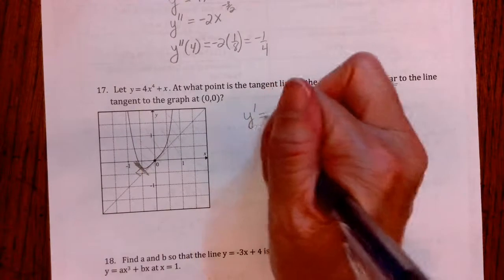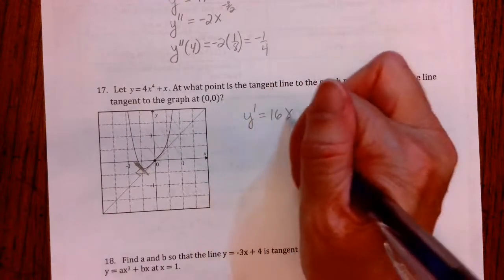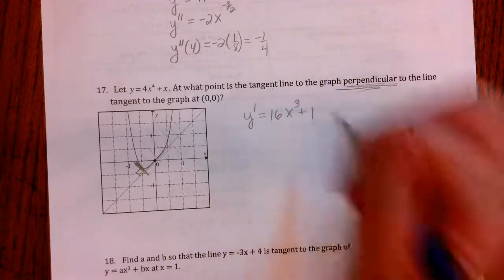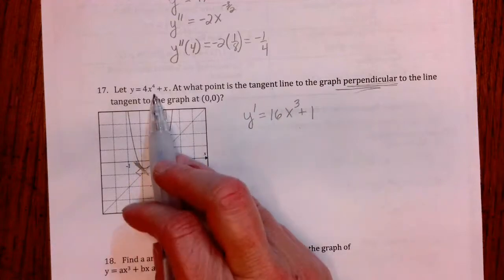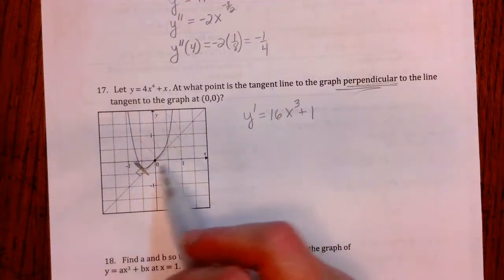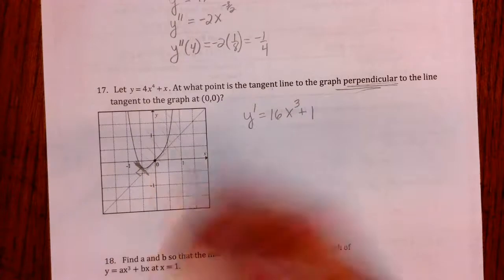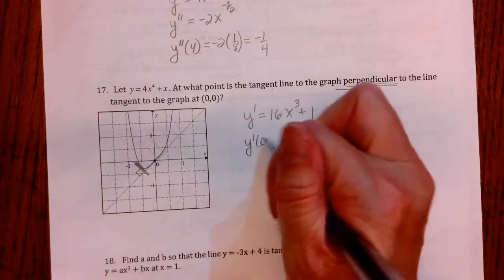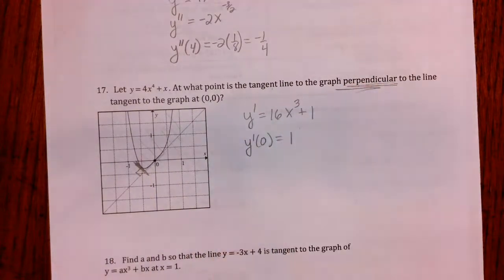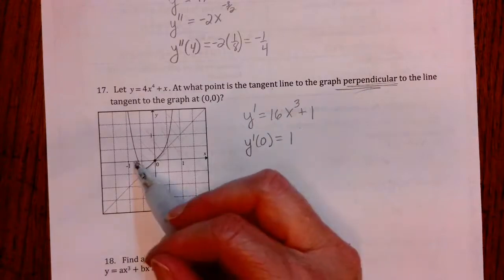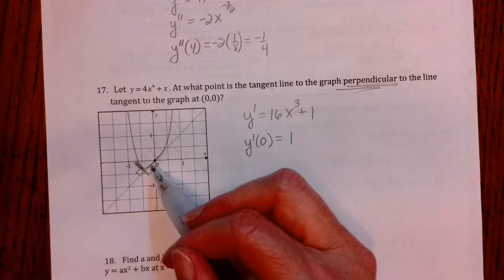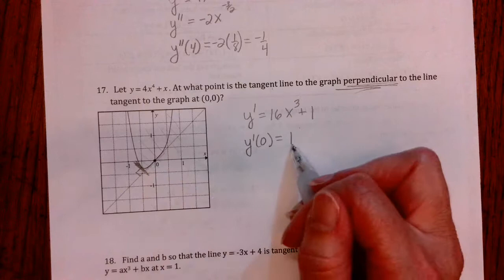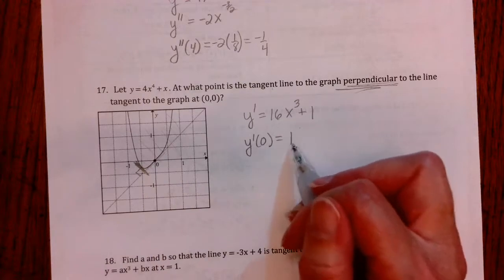Slope is the derivative. I'm going to take 16x to the 3rd plus 1 as the derivative function of y. I'm finding the slope at 0. Y prime at 0 is going to equal 1. I want to be perpendicular to the tangent line. Perpendicular means opposite reciprocal slope.